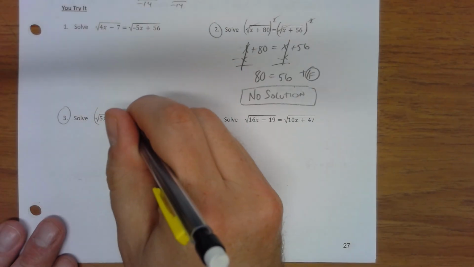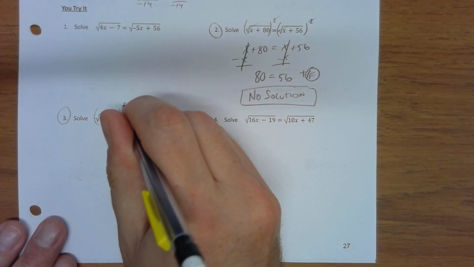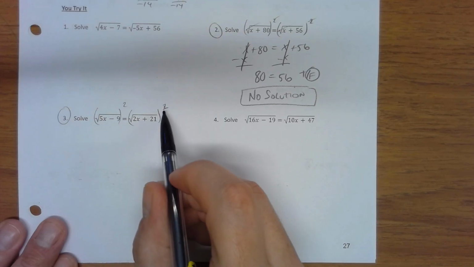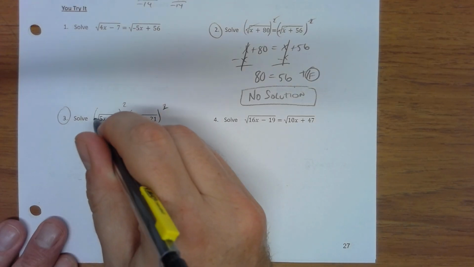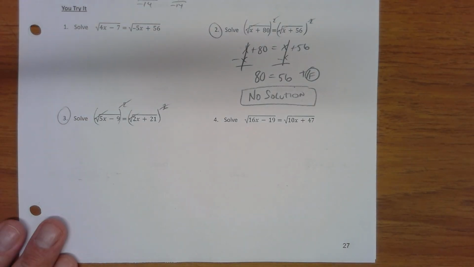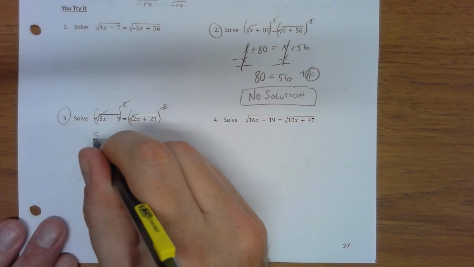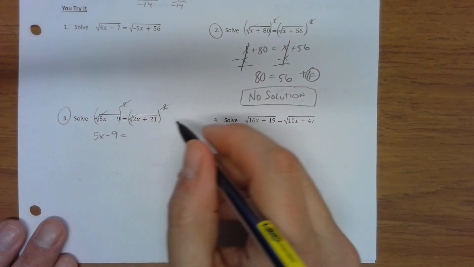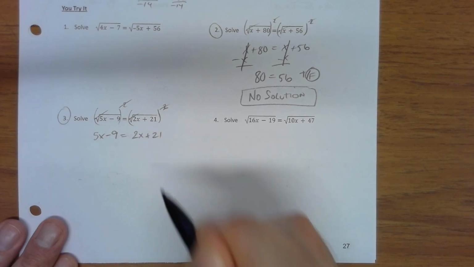We have two radicals, they're by themselves. We're going to square both sides. One of the things you learned today is to square both sides of an equation. That will cancel the radicals because square rooting and squaring are inverse operations most of the time. So we have 5x minus 9 equals 2x plus 21.